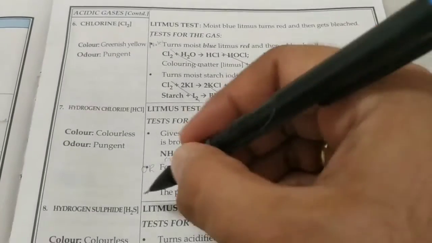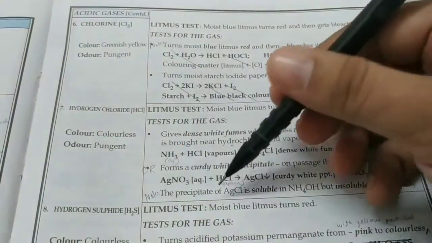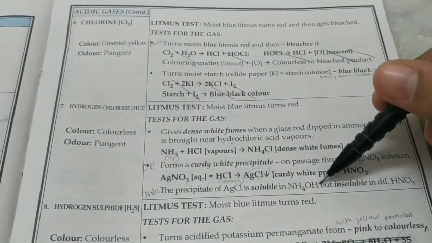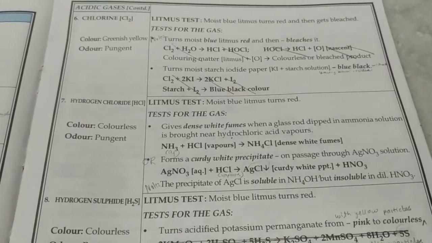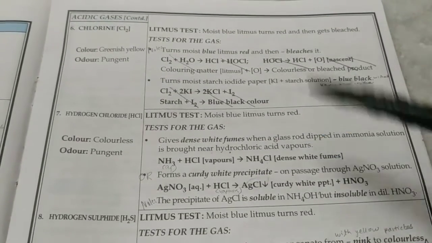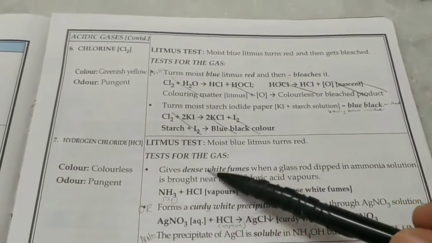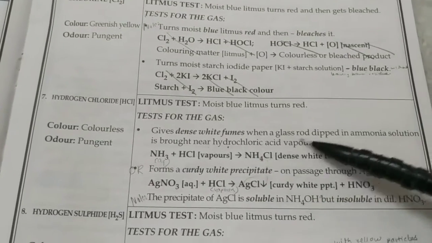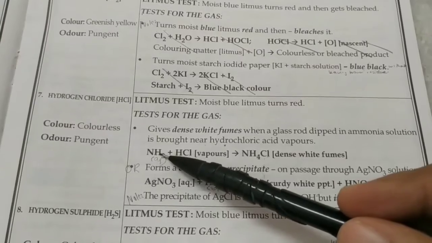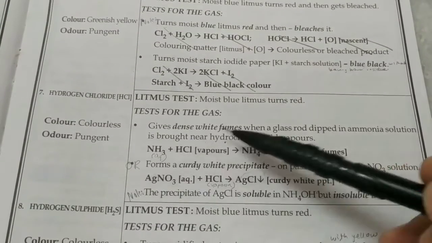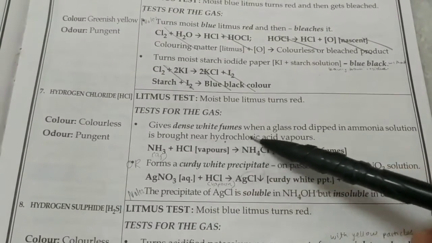Some extra information. So just a note out here. The precipitate of silver chloride is soluble in ammonium hydroxide but insoluble in dilute nitric acid. There is another test for HCl. It gives dense white fumes when a glass rod dipped in ammonia solution, and when they say ammonia solution, ammonia aqueous, which is same as ammonium hydroxide, NH4OH, is brought near HCl vapors.